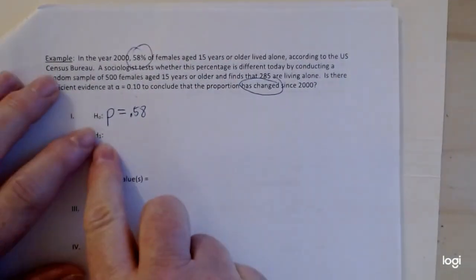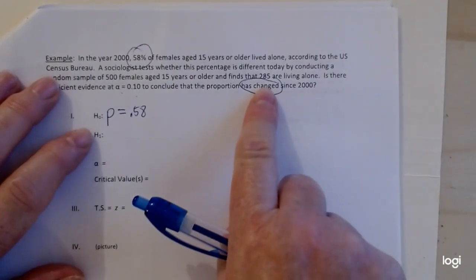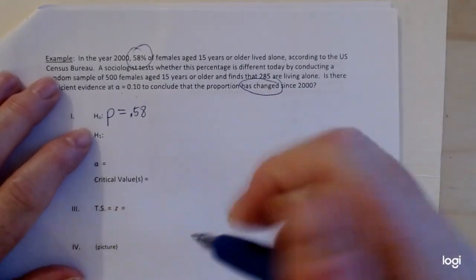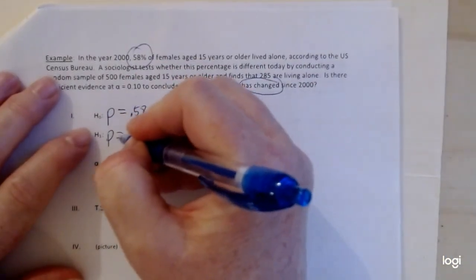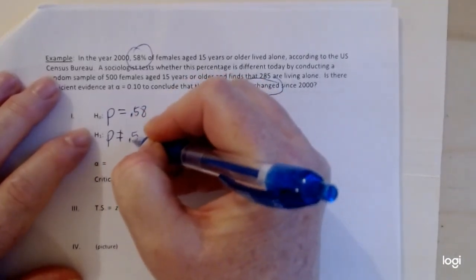And down here, this just says has changed. It doesn't say is more, is less. It just says that it is not equal to that anymore. That's the claim.